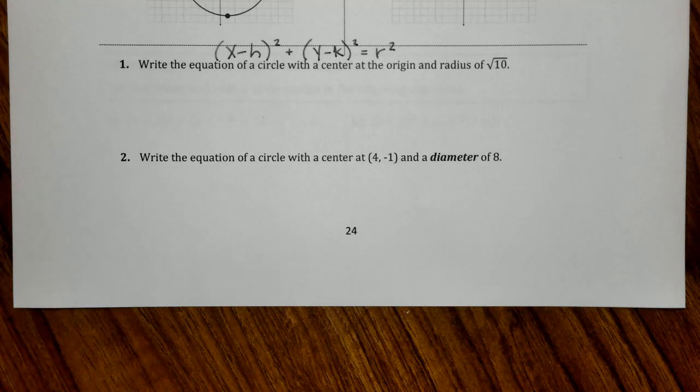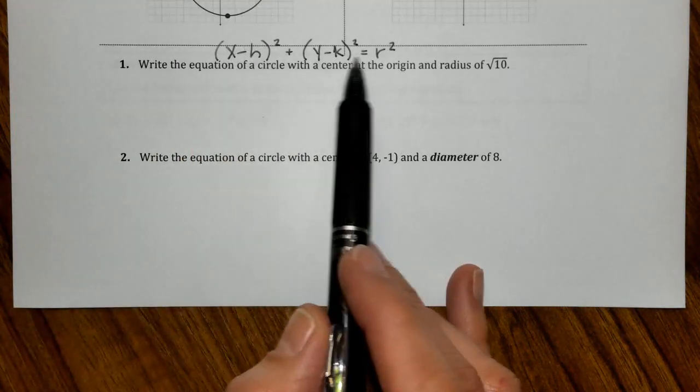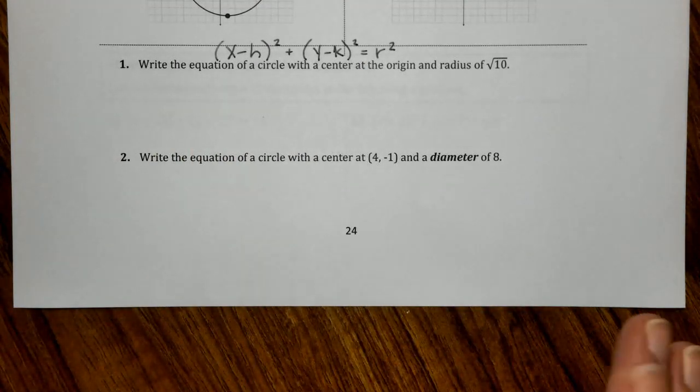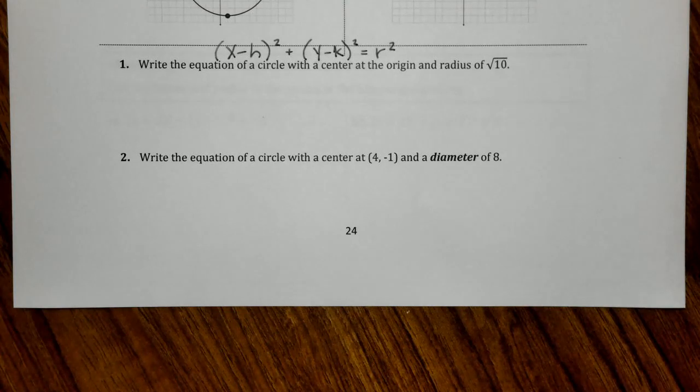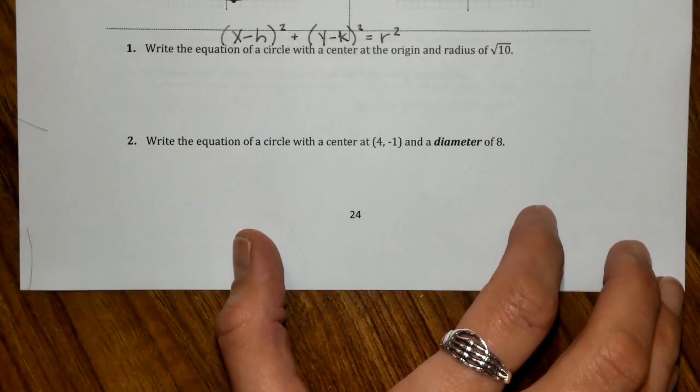So first here I've got the equation of a circle, that formula right at the top. Number one says we're going to write an equation of a circle with the center at the origin and a radius of the square root of 10. We just saw the last problem up here. We did see a problem where we had the center at the origin.